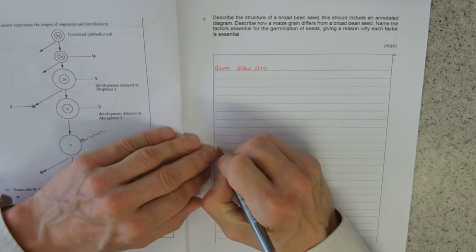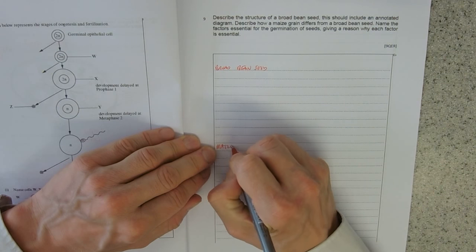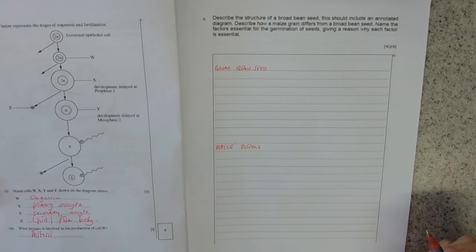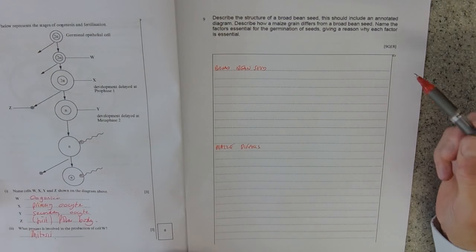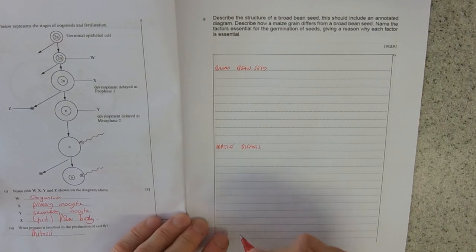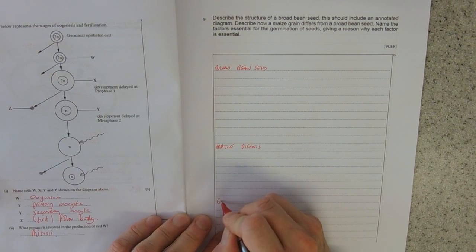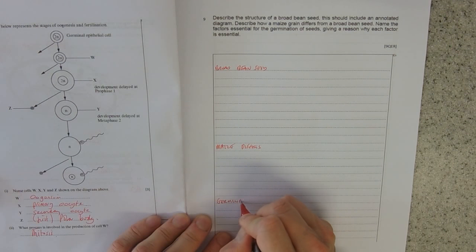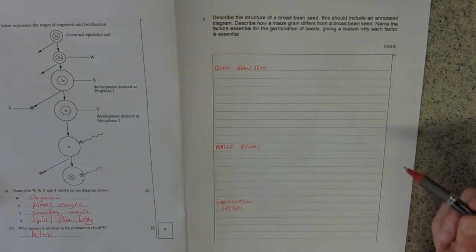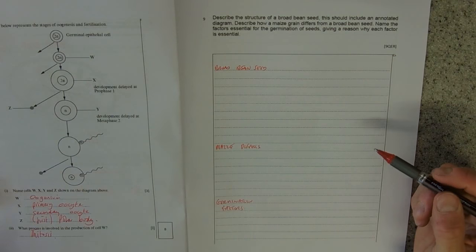Maize differs, and we could possibly have a diagram there. Then we have got factors essential for germination. So, germination factors. So we're pretty clear about our three areas.